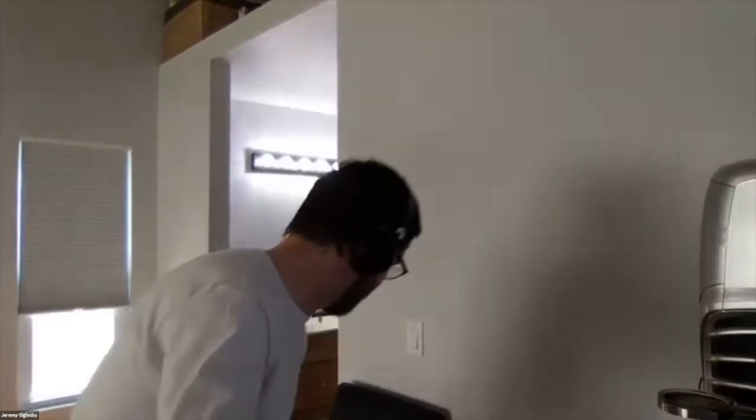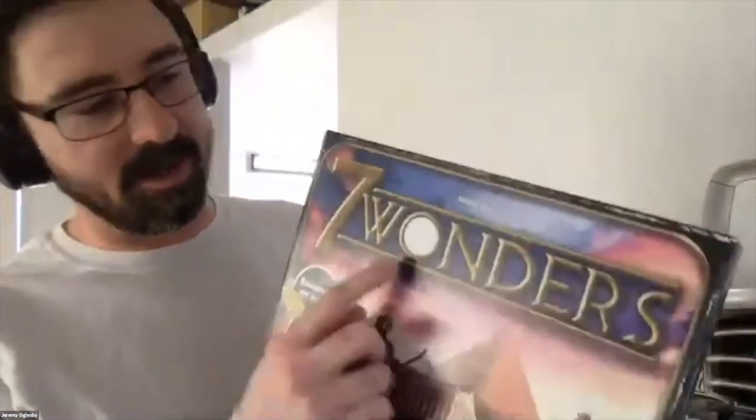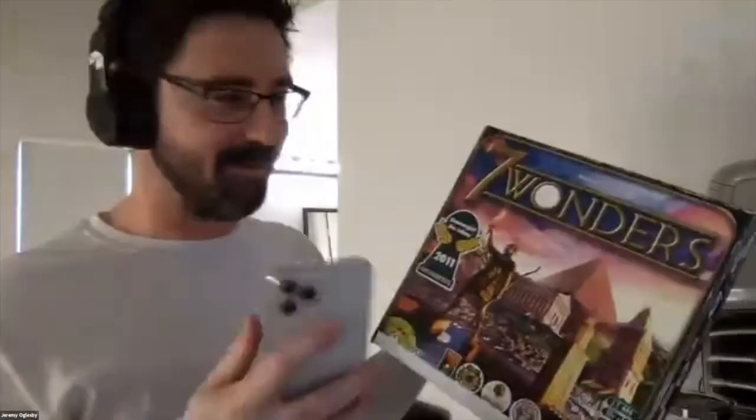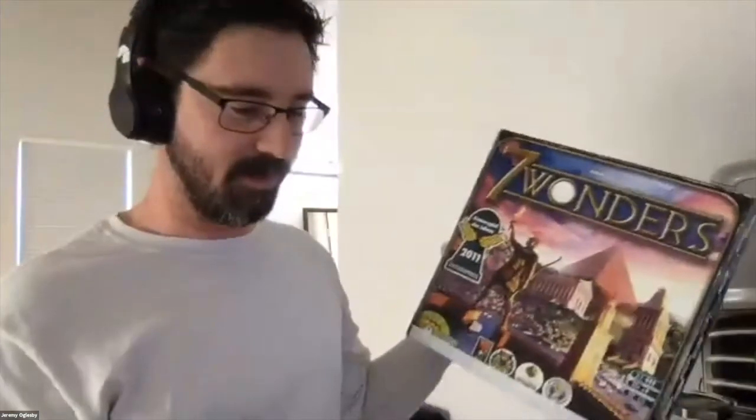So I'm going to grab my box lid here because I want to show you, I actually added an NFC tag to the lid of my Seven Wonders box here. I can just take my phone and swipe it on that NFC tag, and it kicks off my shortcut for me.